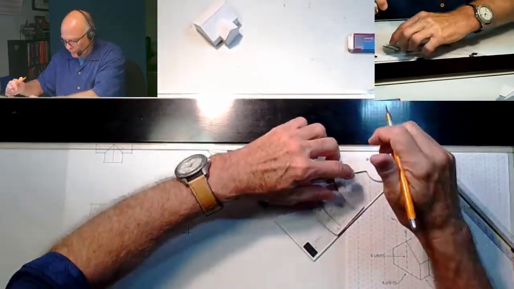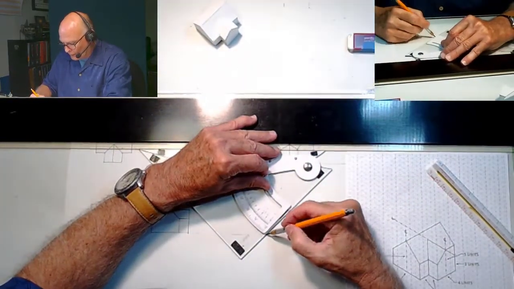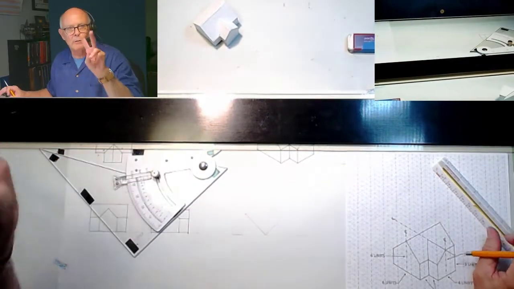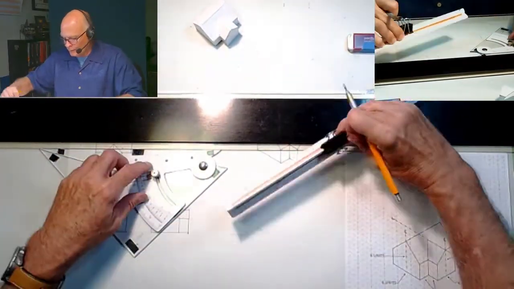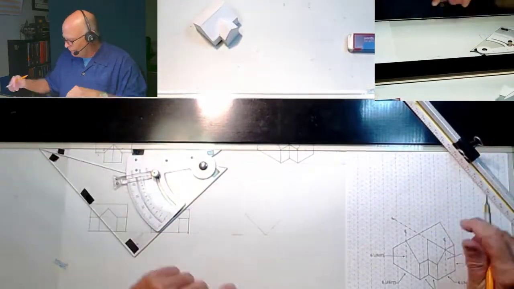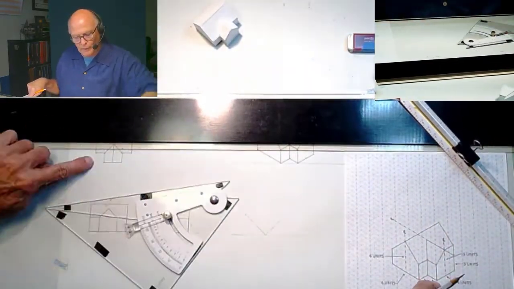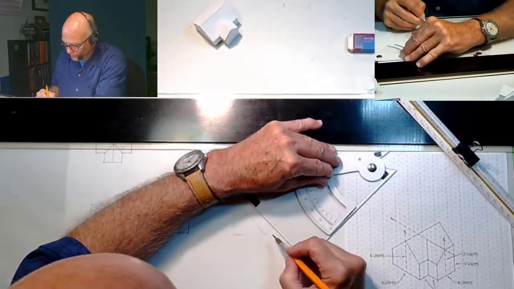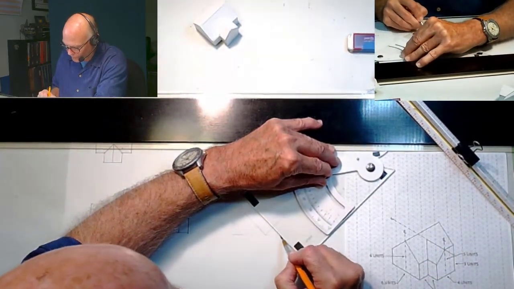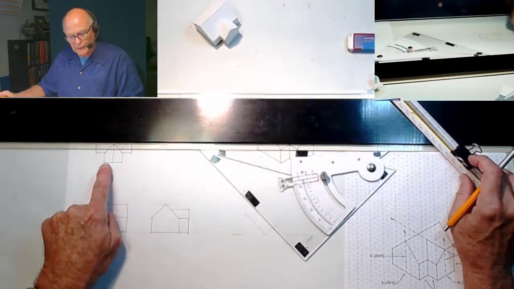Take the tail off. I'm going to come back off the horizontal. How far? 2. Mark it, draw it. The other 45, which is going to be off this point right here, is also going to be 2 units long, as we saw previously. So there it is. Now we're at that corner.